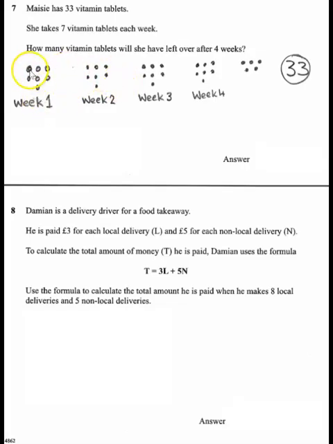So you have week 1, you have your 7 tablets. Week 2, 7 tablets. Week 3 again, 7, and week 4, 7. So what we want to find out is how many tablets overall did she take for 4 weeks, which was 28. So it's 7 plus 7 plus 7 plus 7. 4 lots of 7, 7 times 4 is 28.